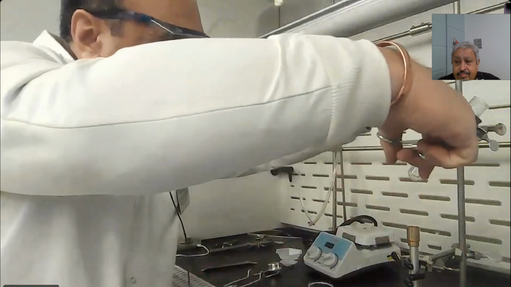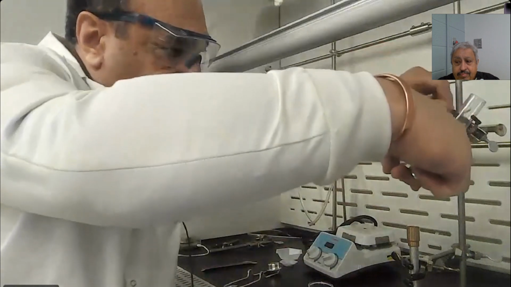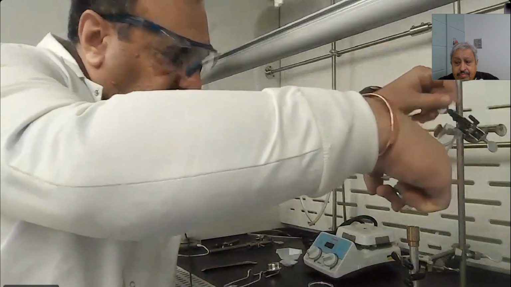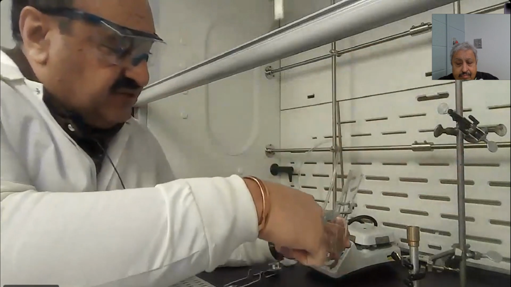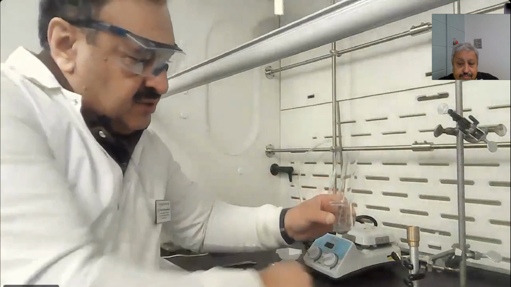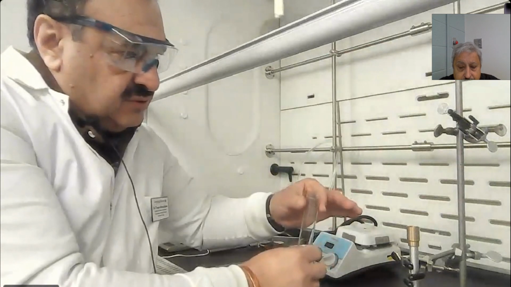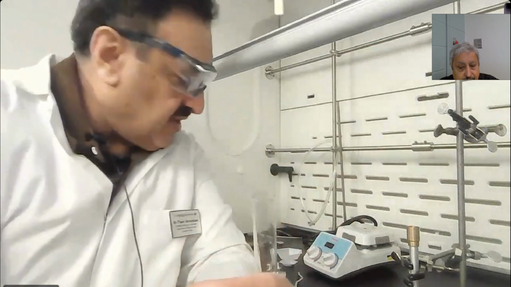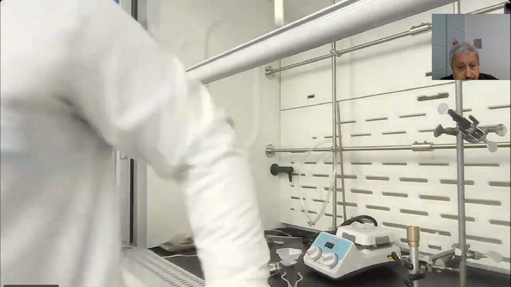Put the test tubes inside the beaker, like this. Okay. Make sure your test tube is a little bit full. Take the mass of the empty test tube.